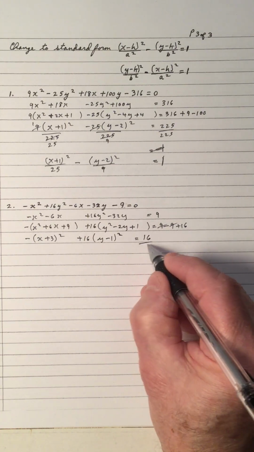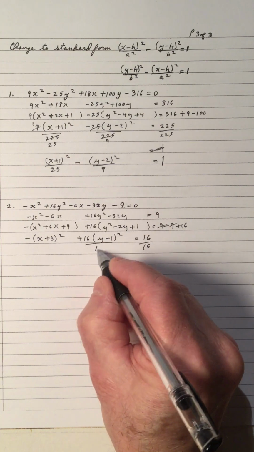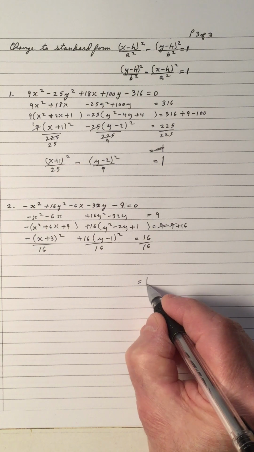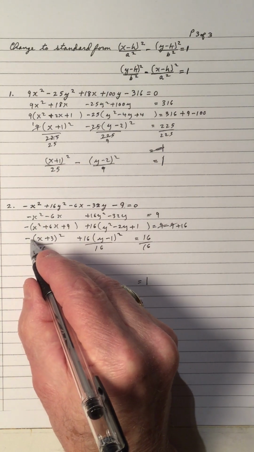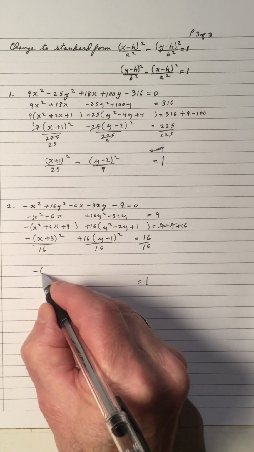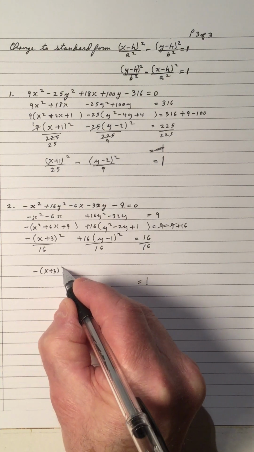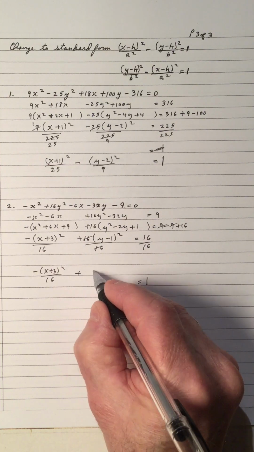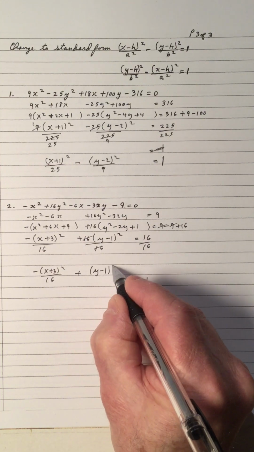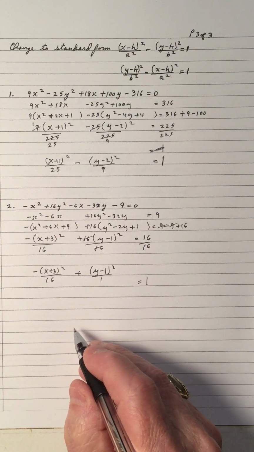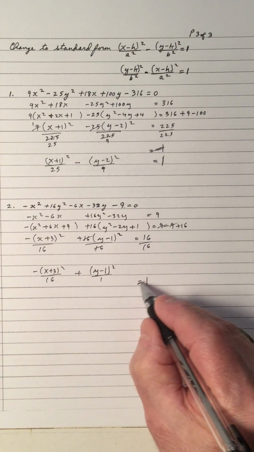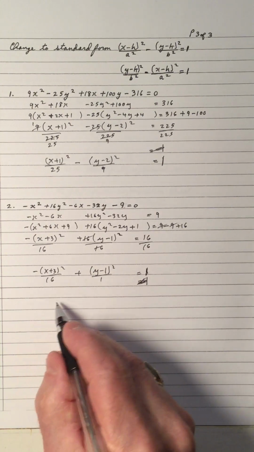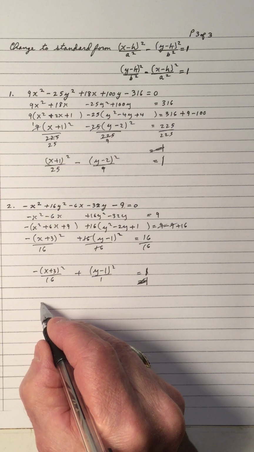So we need to divide by 16. We divide by 16 because we want this to be a 1. So we put 1 here. And here we got a negative, so this can't cancel. Just leave the negative there. 16 cancels. And I get a plus, and it's y minus 1 squared over 1. Oh, I put the 1 down too far. I should put the 1 in after. I like the negative to be second.